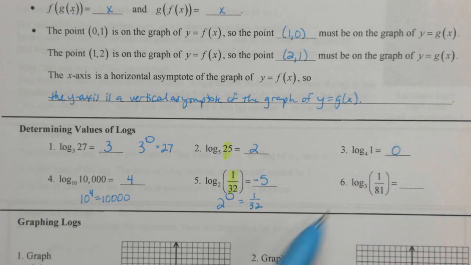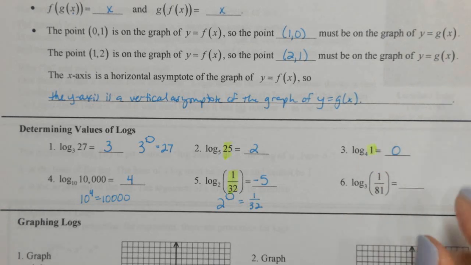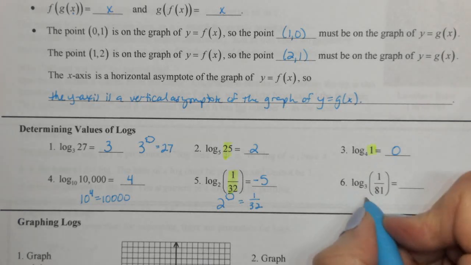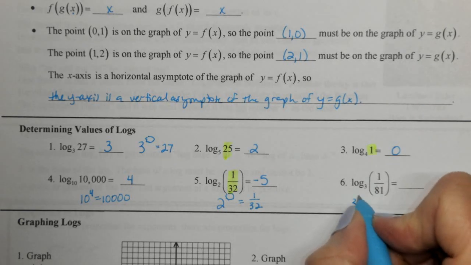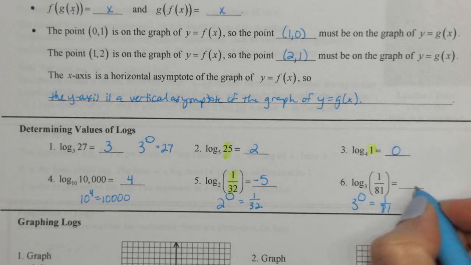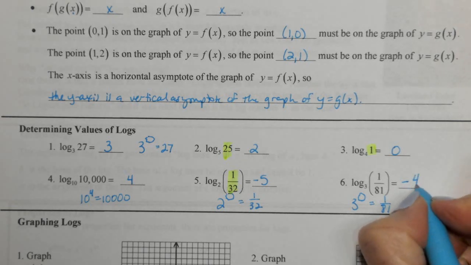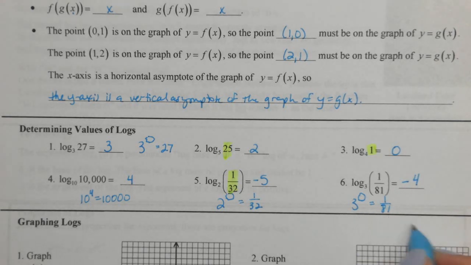If your argument is equal to 1, the value of your log is 0. So this last one here, 3 to what power is 1 over 81? Well, it has to be negative, and that would be the 4th power. 3 to the 4th is 81.